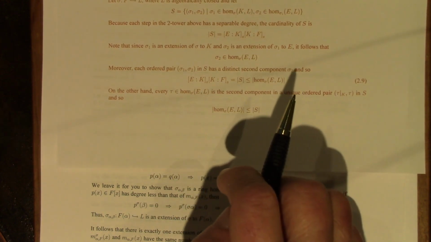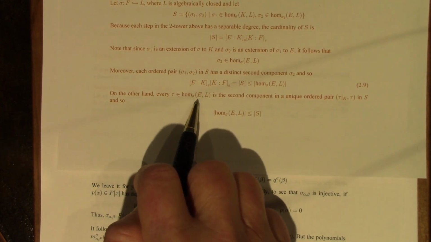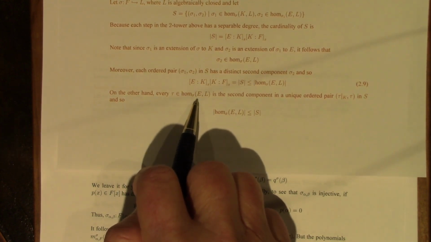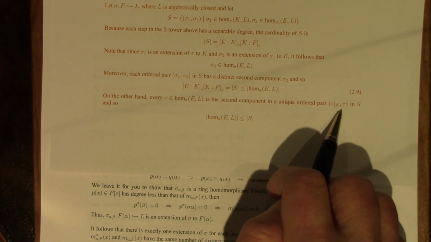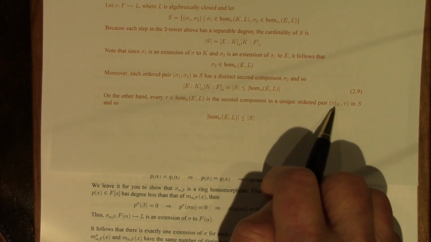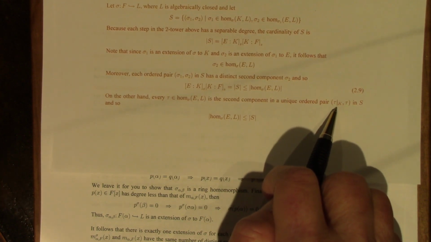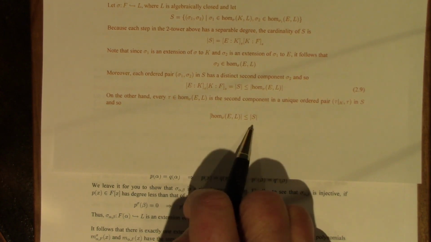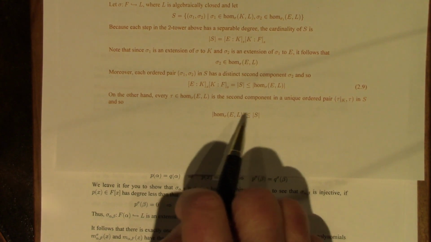On the other hand, every extension of sigma to E is the second component of a unique ordered pair in S. You just restrict tau here to K, and you'll get an extension of sigma to K. And so we have this inequality as well. So we have the two inequalities, and therefore the cardinalities are the same.